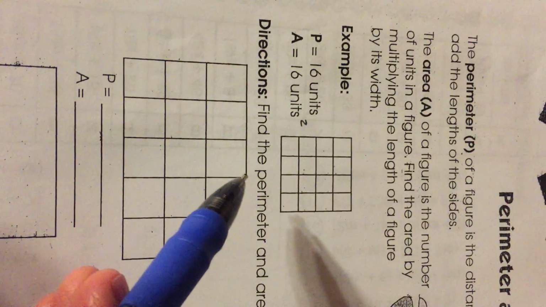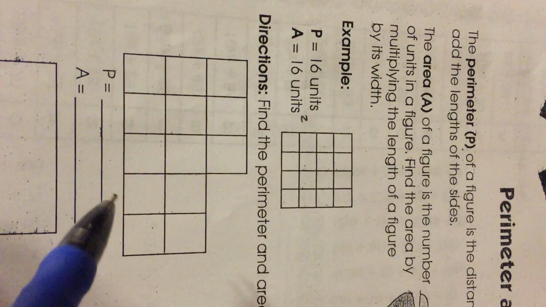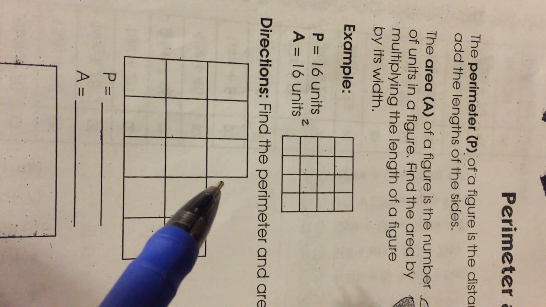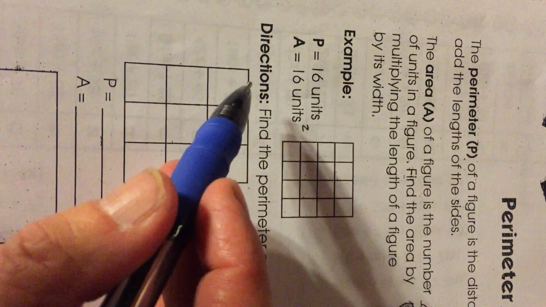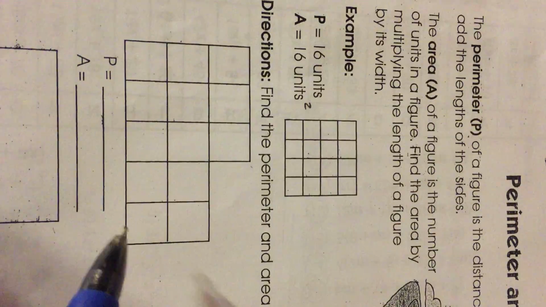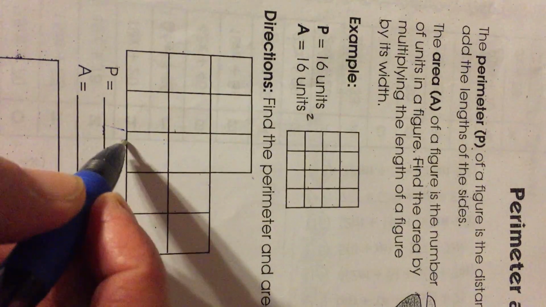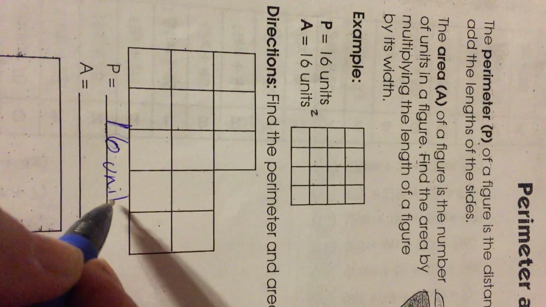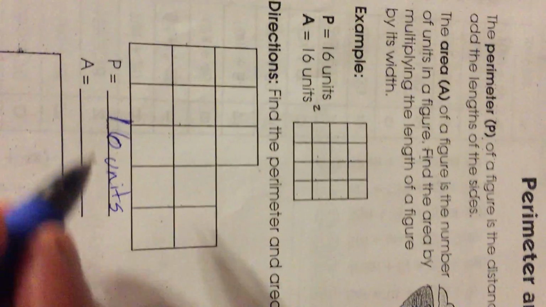Okay, make sure you know the point that you started at. I'm going to double check that. Okay, now I'm miscounting. I'm going to start here at this corner and just double check myself. 1, 2, 3, up to 16. Yes, so this was 16 units. Oops, my pen's not writing. 16 units. When I'm counting them around the outside, that is just plain units.